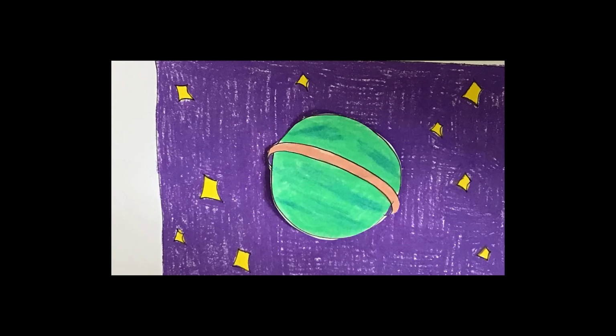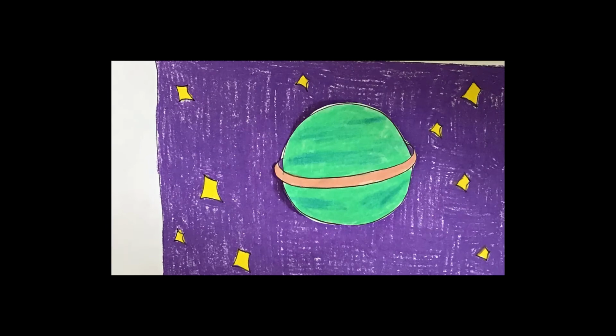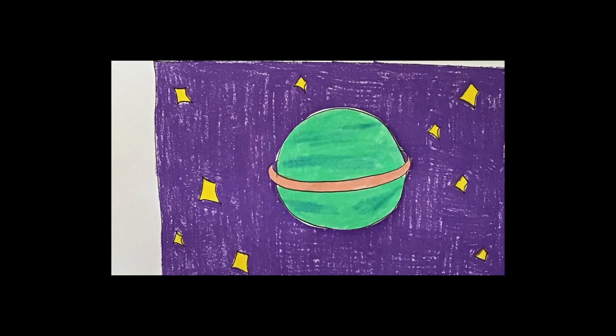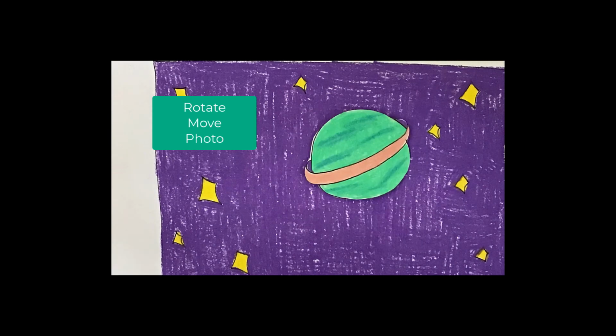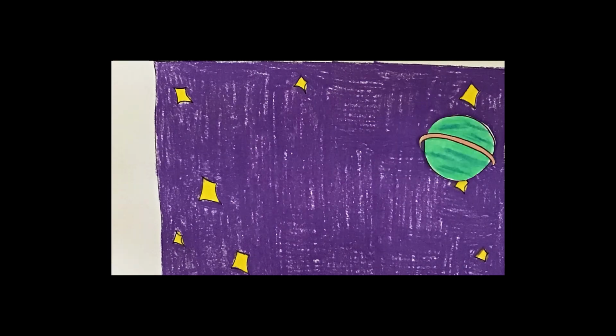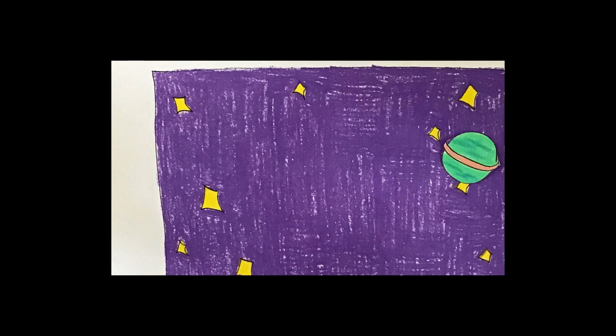And here I'm using replacement in terms of size. I'm replacing my planet with a smaller version of itself each time and slowly moving out of the frame.